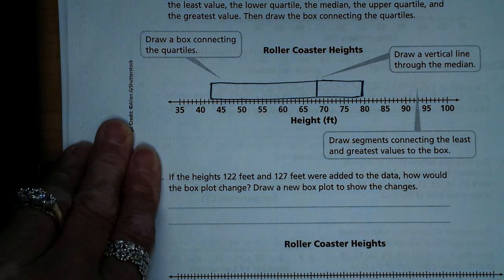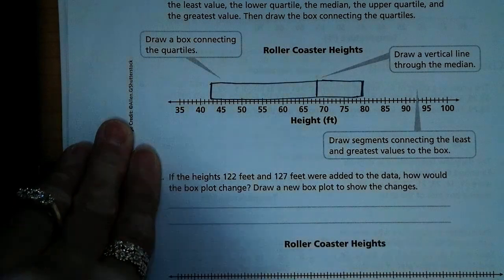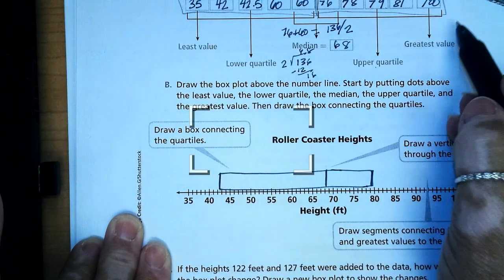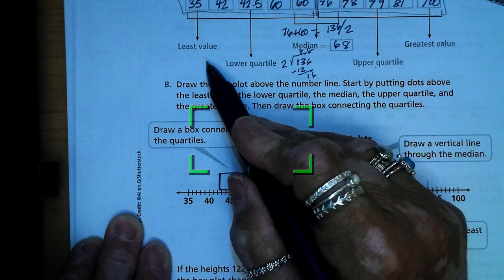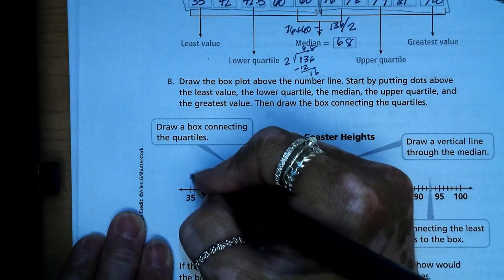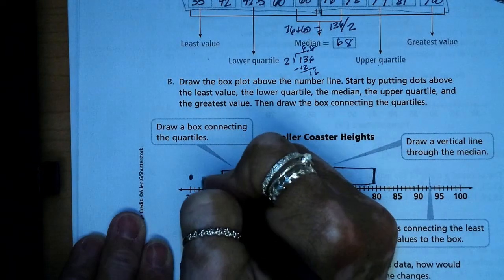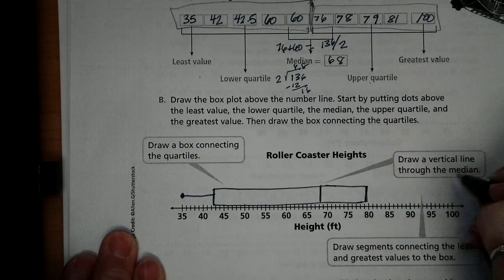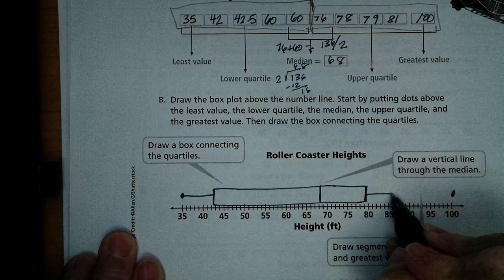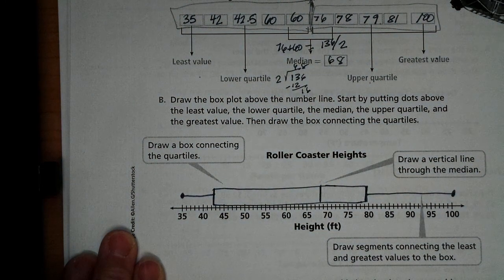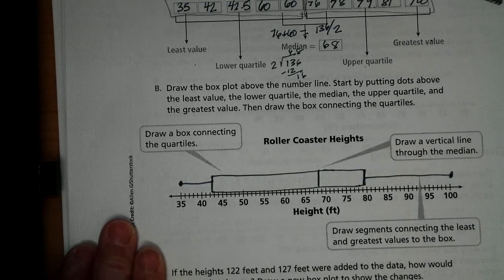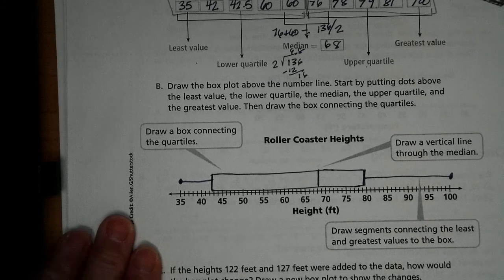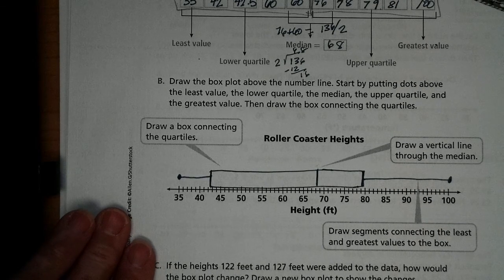So my whiskers come from the least value and the greatest value. My least value is 35, so here I'm just going to put a dot and draw a line. My greatest value is 100. I'm going to put a dot and draw a line. Okay? So that is how we draw box and whiskers.